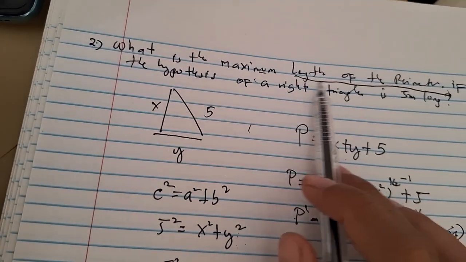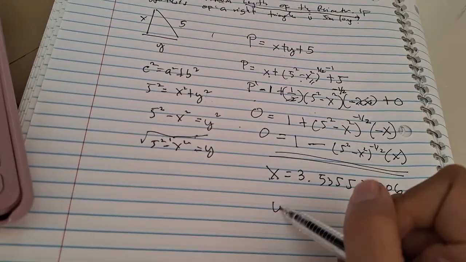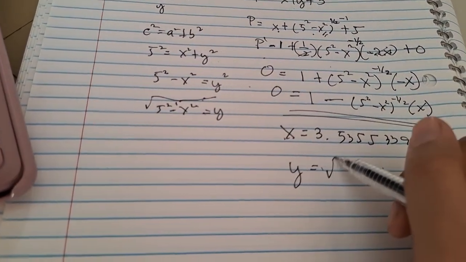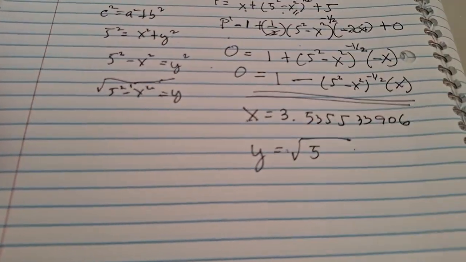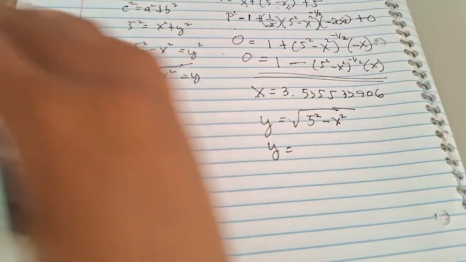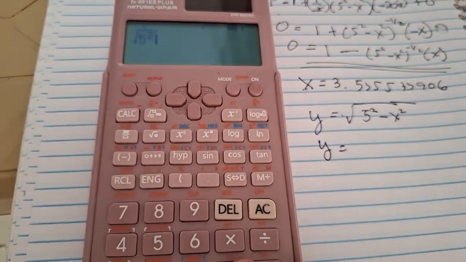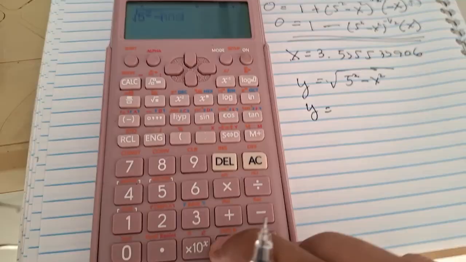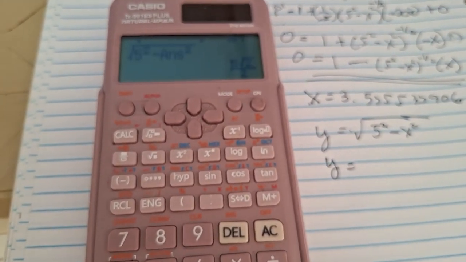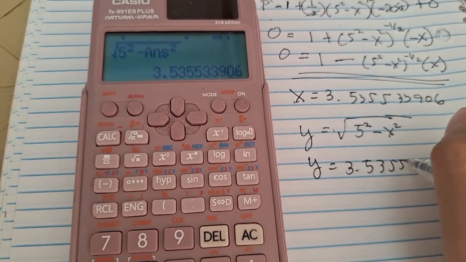Ang gipangutana na maximum length of the perimeter, meaning ang total na sum sa perimeter. So, first, we should get as well the y. Ang value ni y dire is the square root of 5 squared minus x squared. So, ato lang i-square root ang 5 squared minus the x answer nato ganina. Same sila og side, 3.5355.